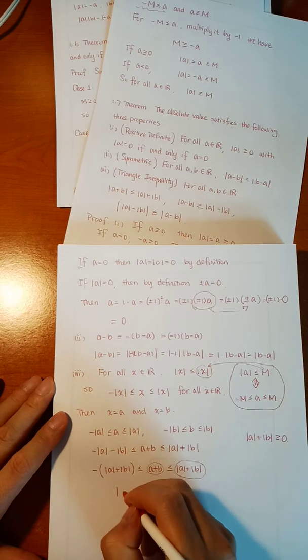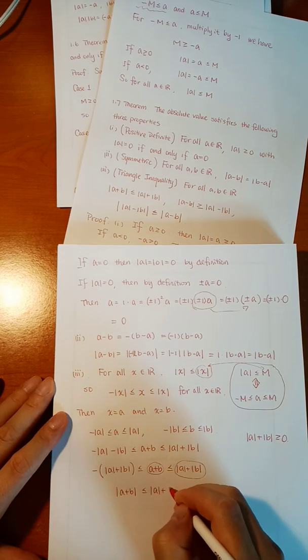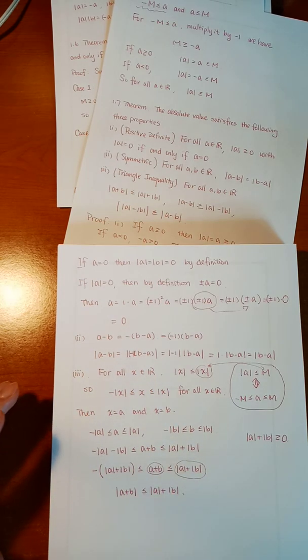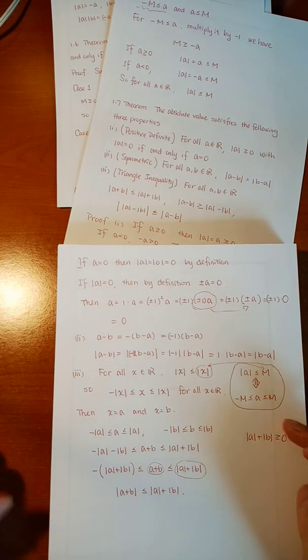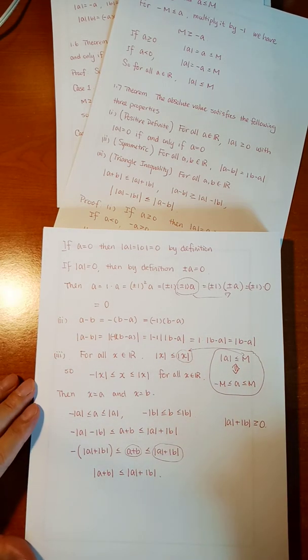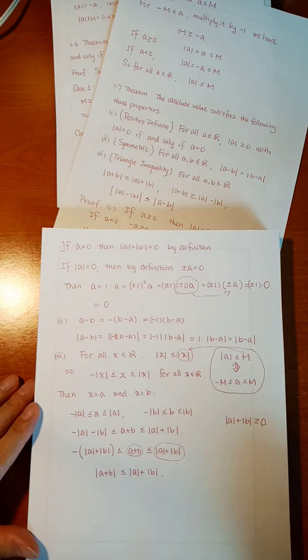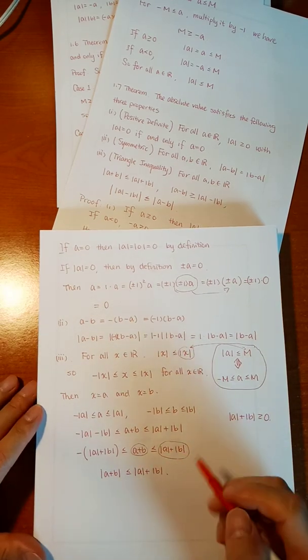So absolute value of a plus b is less than or equal to absolute value of a plus absolute value of b. You see, we just use this remark and we get the detailed proof. All right? Okay, so this is the triangle inequality.